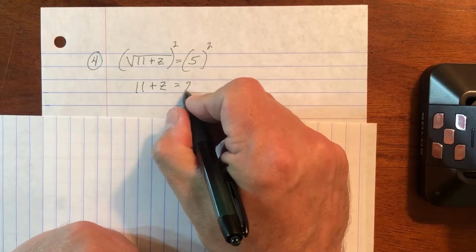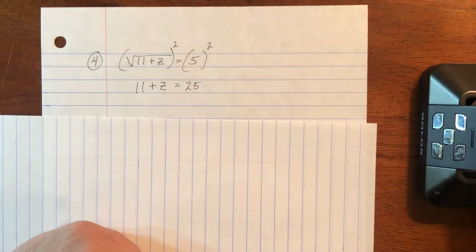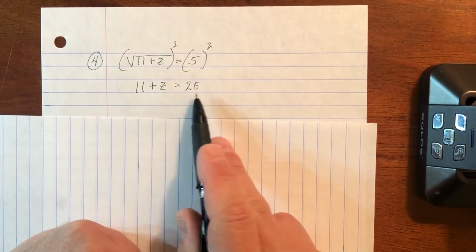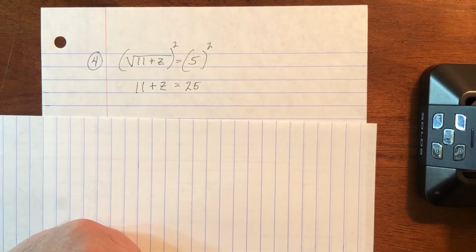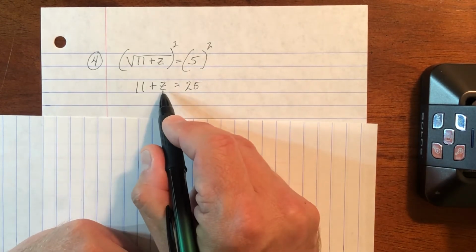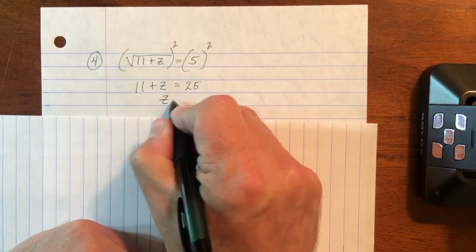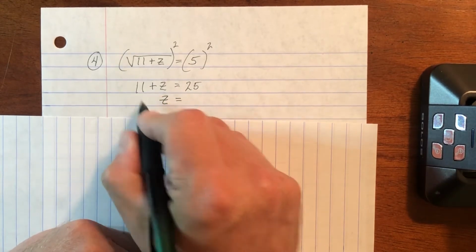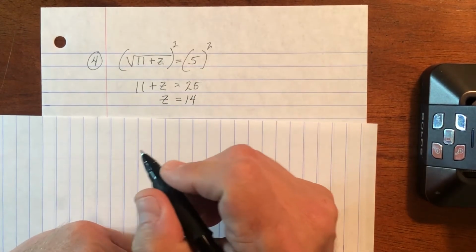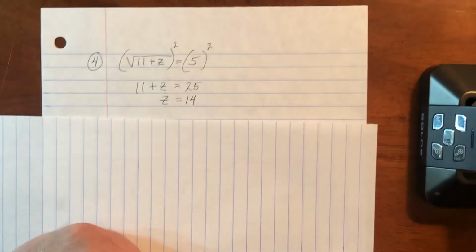Squaring 5 gives us 25. Step 3, solve. Well, this is just like any other equation now that we would solve. We would subtract 11 in order to get z all by itself. So 25 minus 11 is 14. Okay?